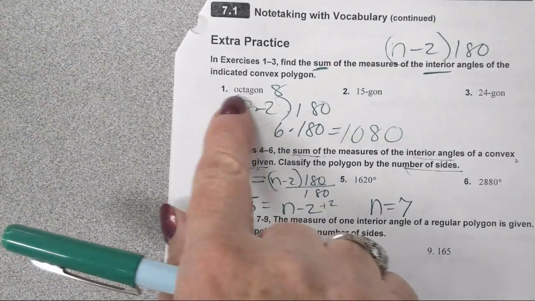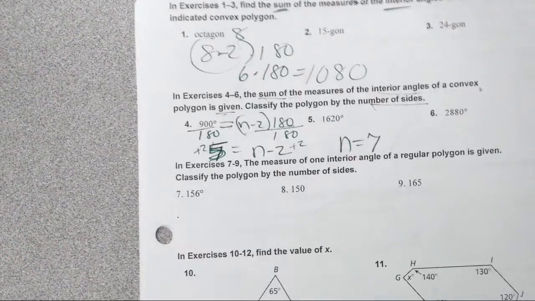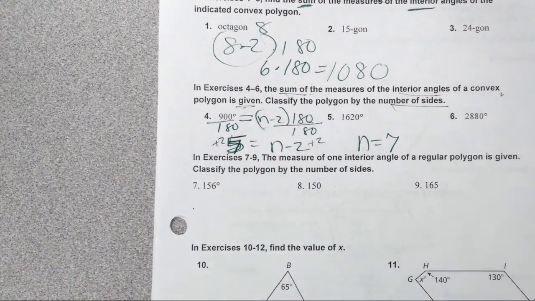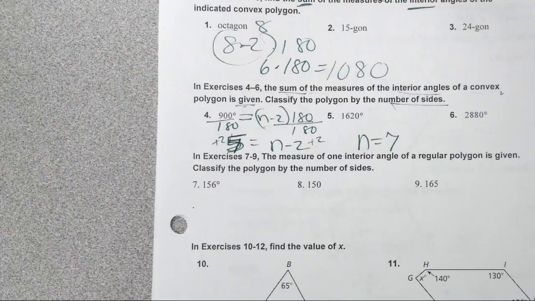So sometimes they're going to tell you how many sides, you plug it into the formula. Sometimes they're going to give you the total degrees and ask you for the number of sides. Then you have to solve some algebra.